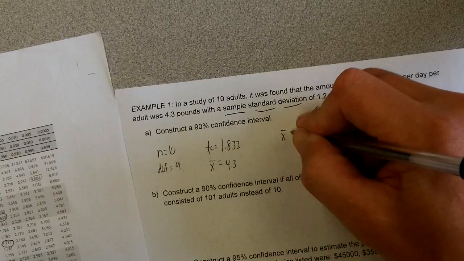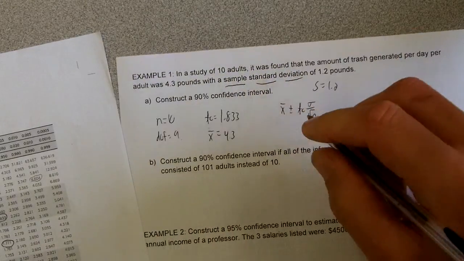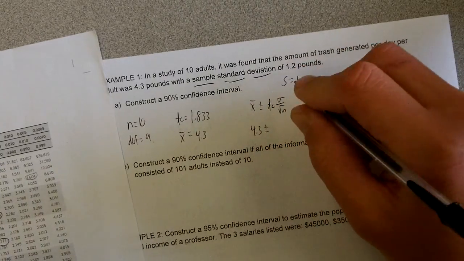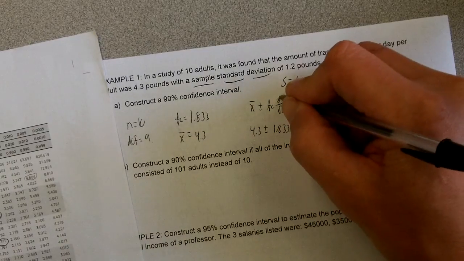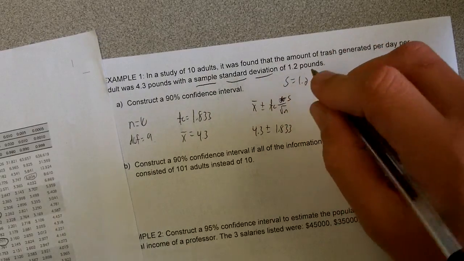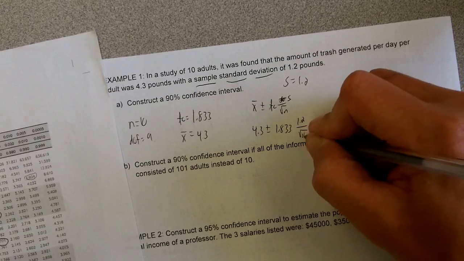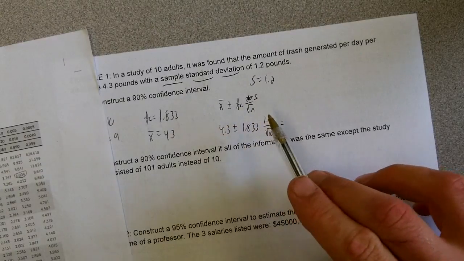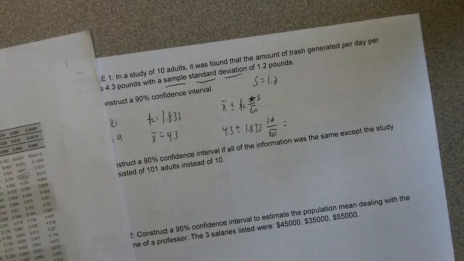So x bar plus or minus t sub c sigma divided by the square root of n. Go ahead and plug the numbers in. 4.3 plus or minus 1.833. See, I'm even making that mistake. This isn't sigma, right? This is your s. 1.2 divided by the square root of 10. Again, with the t interval, this would be an s and not a sigma. I'm just so stuck in my habits there. That's why I put that in there.